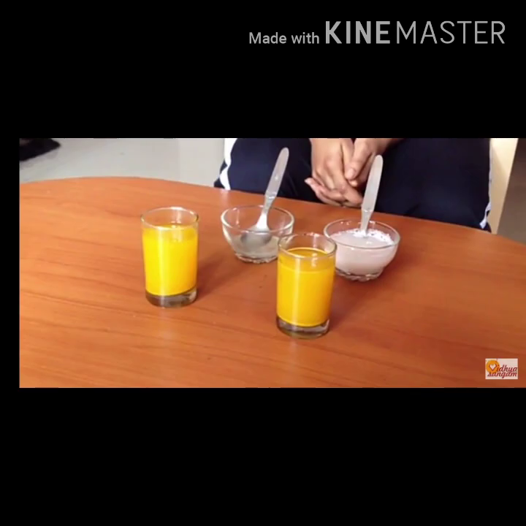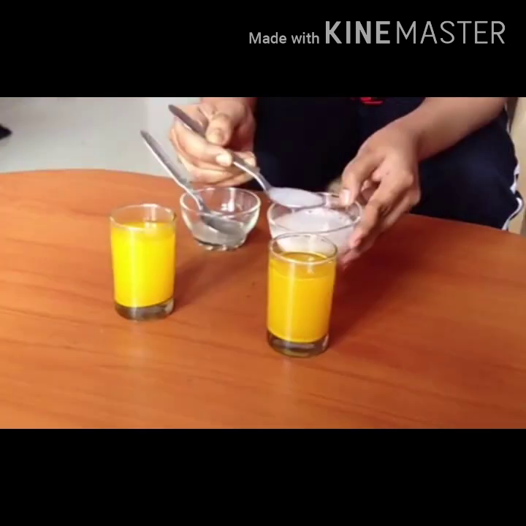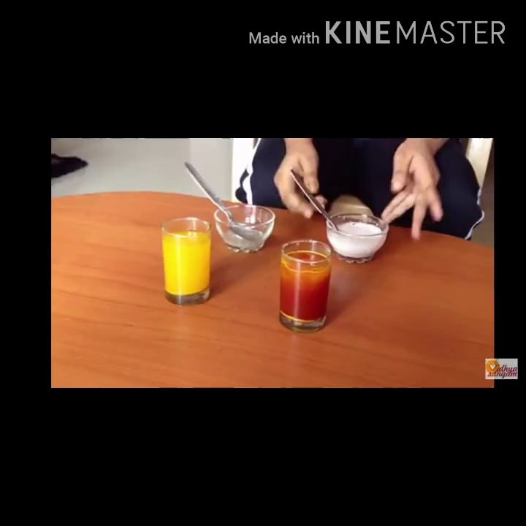Now let us see how this indicator works. Here I am taking 2 glasses of turmeric water and I am adding a few drops of lemon juice and a few drops of soap water. So now you can observe that when we add lemon juice to turmeric water, it does not change its color. This indicates that the lemon juice is an acidic solution.